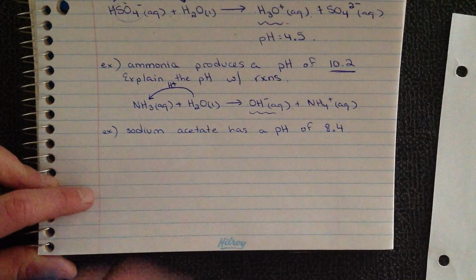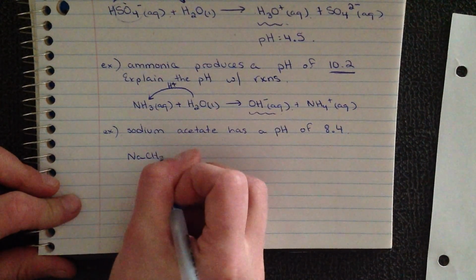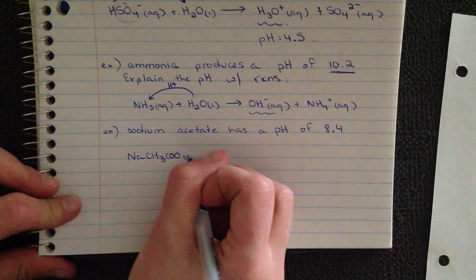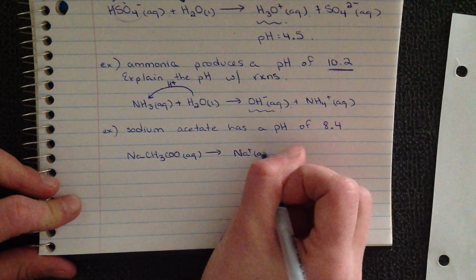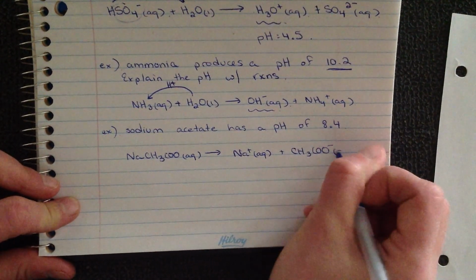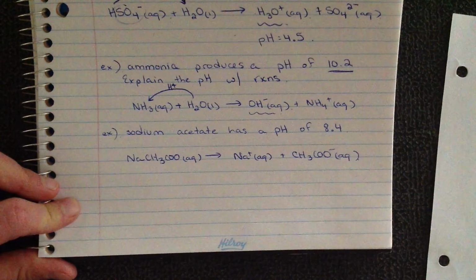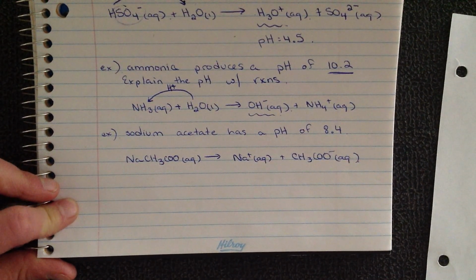Okay, so first thing that you write is that sodium acetate is going to first do what? Dissociate. So it'll break up into sodium and acetate. Between these two products from the dissociation, which one is going to be useful for us in an acid-base reaction?